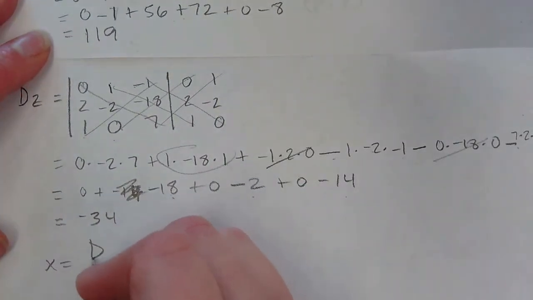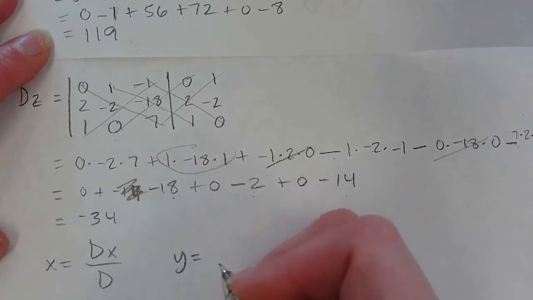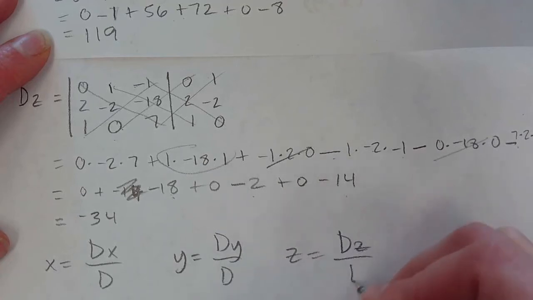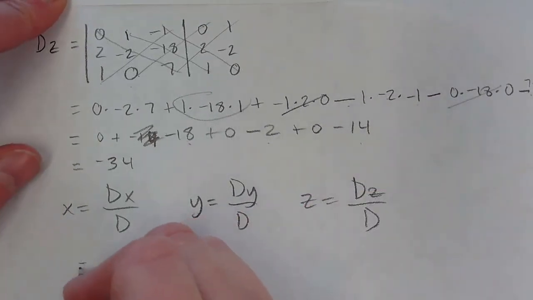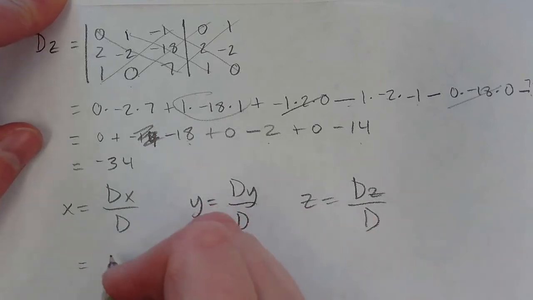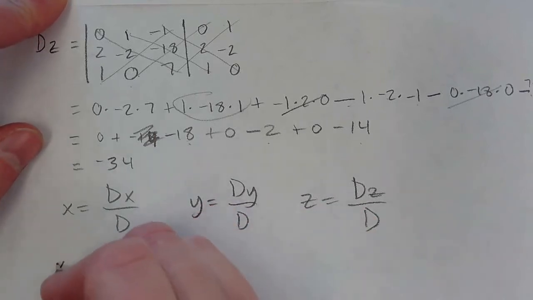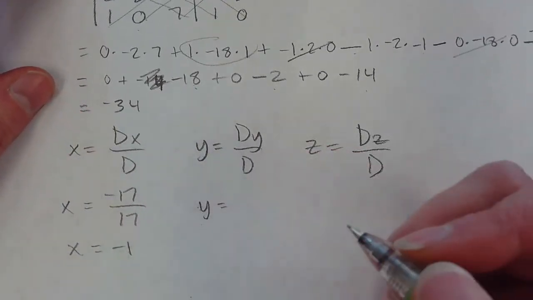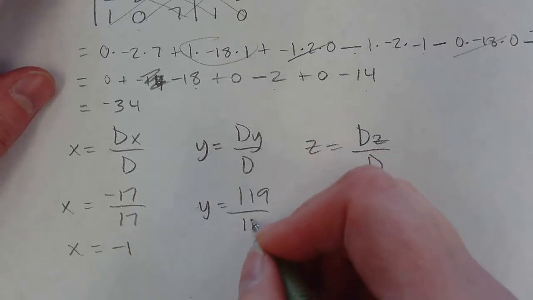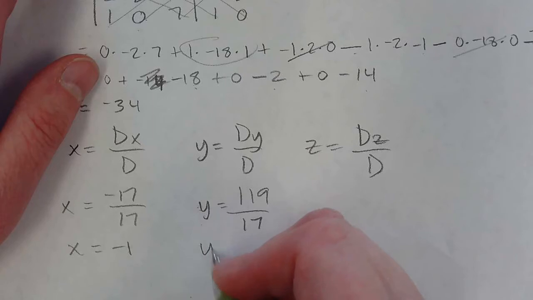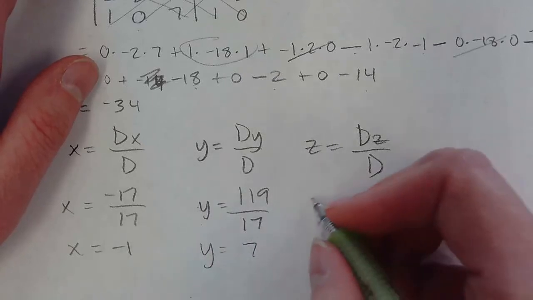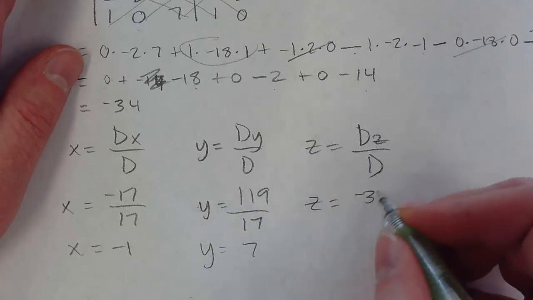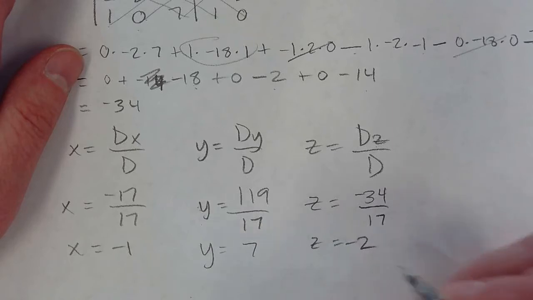So when we find our x, it's by using dx over d. Our y is going to be dy over d, and our z is dz over d. So let's go through and just plug in our numbers. So my x determinant, I had a -17. My original determinant was just a 17. So my x is going to be -1. My y determinant, I had a 119 divided by 17 is, turns out, just 7. So that works out nicely. And my z determinant divided by d would be -34 over 17, which is -2.